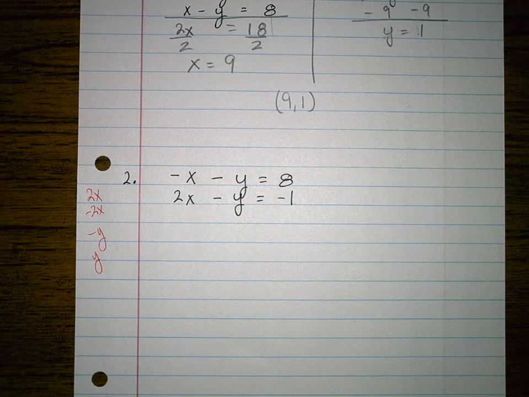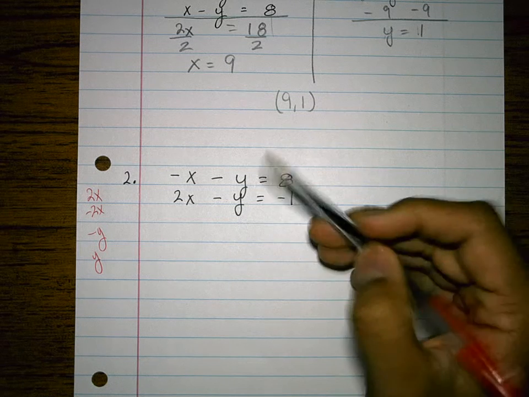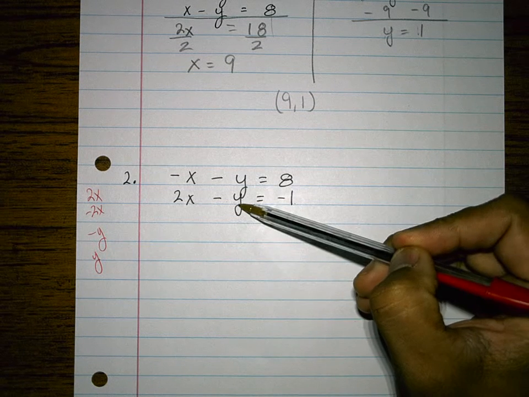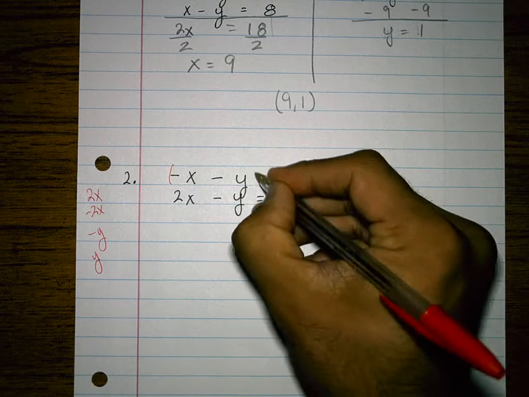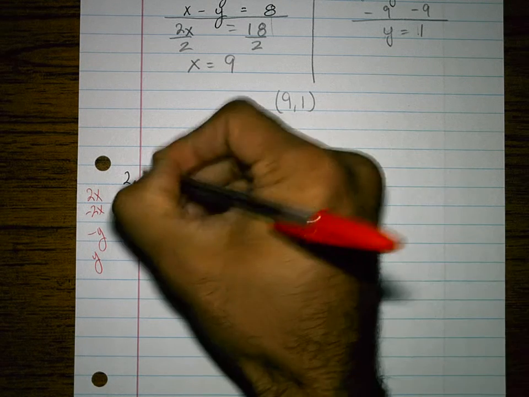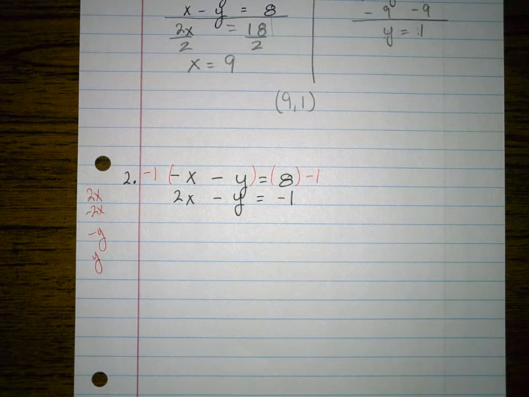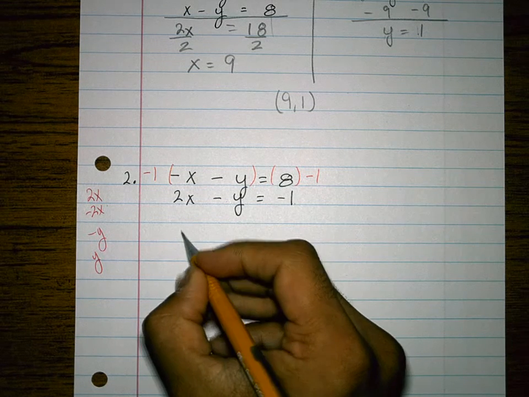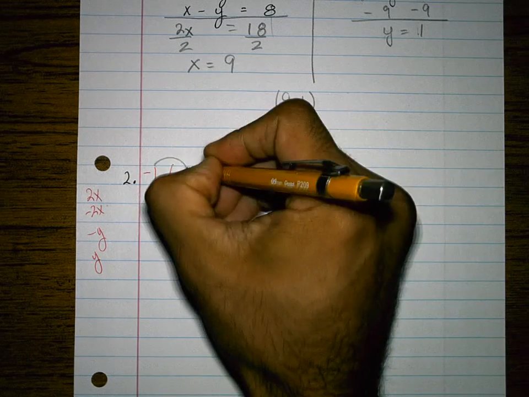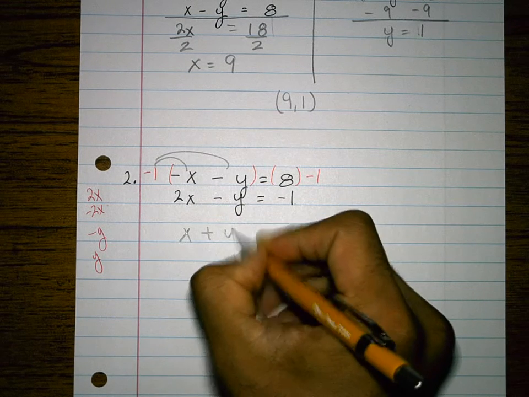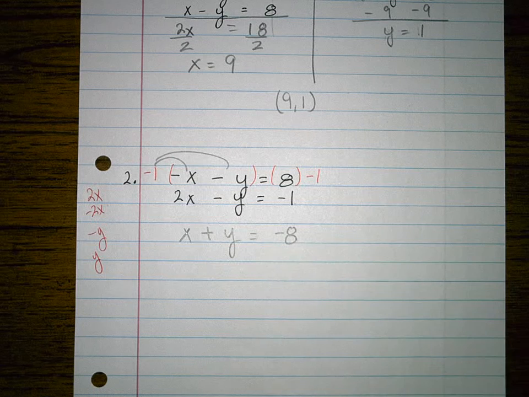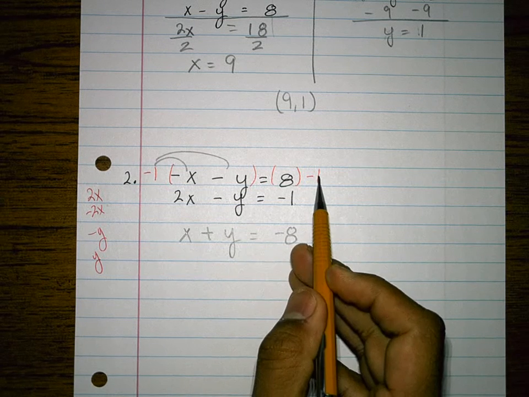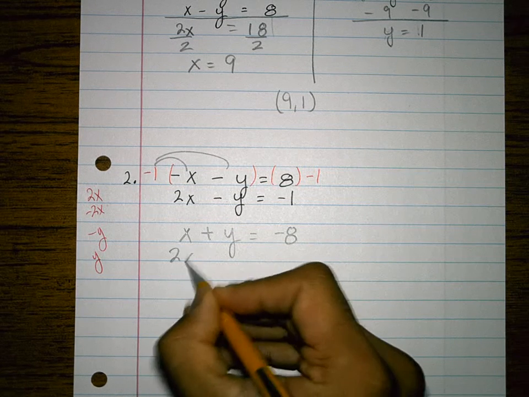So I'm going to make a decision. I'm going to decide to eliminate the y's. What I want is a positive y and a negative y, and I don't have that. It doesn't matter which one I pick, but I'm going to make it happen. I'm going to take this top one and multiply it by negative 1, and come down here and rewrite both equations. So I get, using my distribution property, and I can do that because I did it to both sides of the equation. Then I'm going to just rewrite the second one.